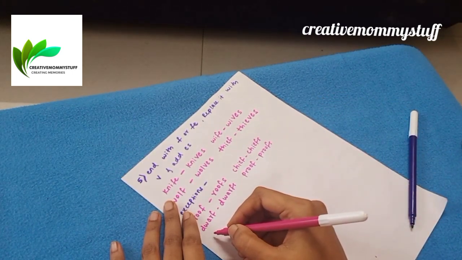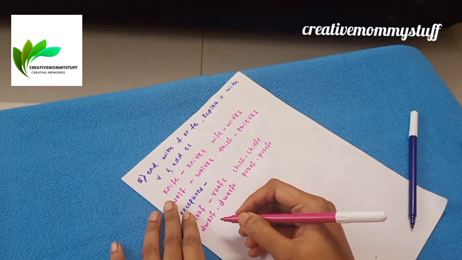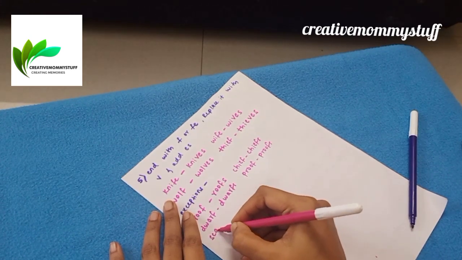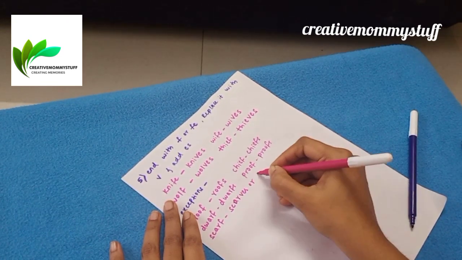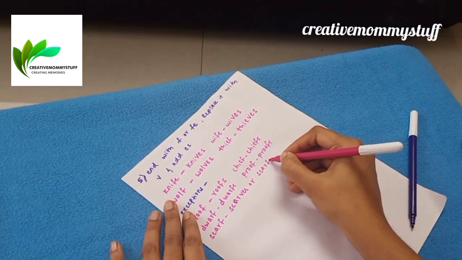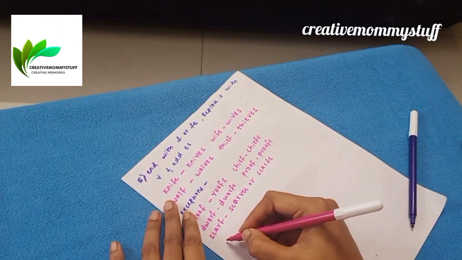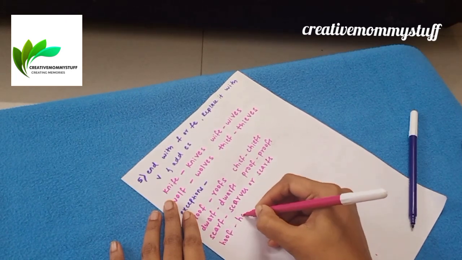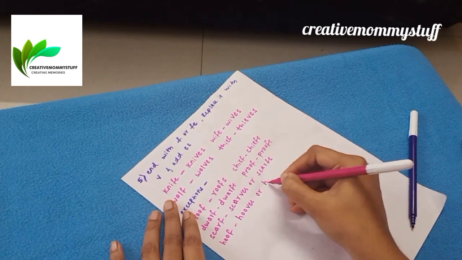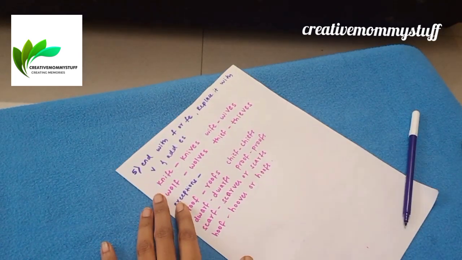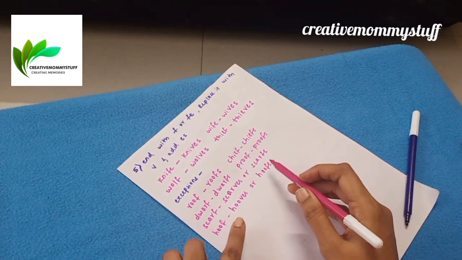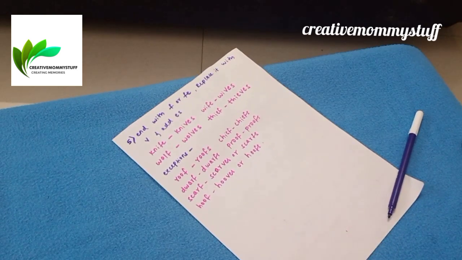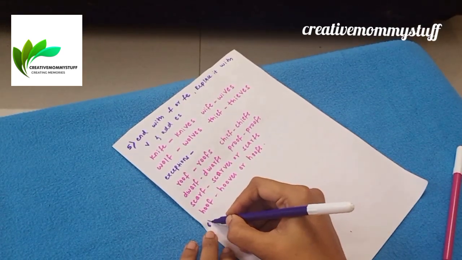Scarf. For scarf, there are two answers. You can write scarves, or it can be scarfs with only s also. Same for hoof. You can replace it with hooves or hoofs. You have to teach the kids that both are correct. In case in school a teacher marks it wrong, you can show this rule and have the kids practice this.